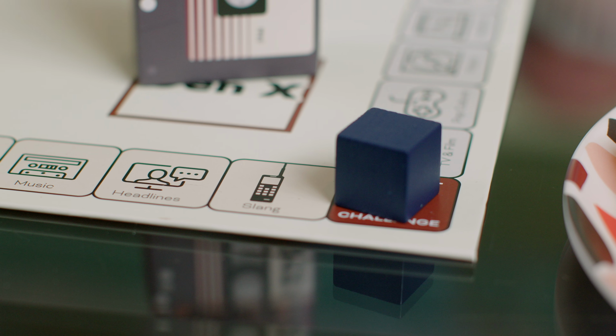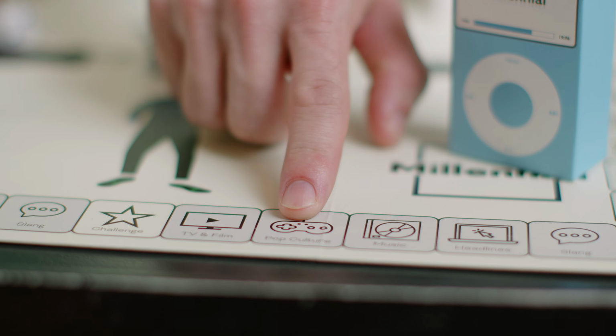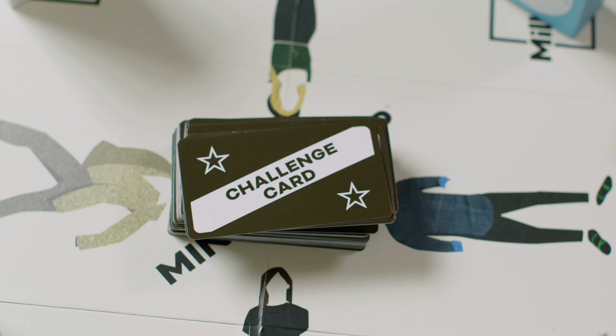If your team starts their turn and the mover is on one of the colored corner spaces, your team is free to pick any category of that generation or a challenge card.